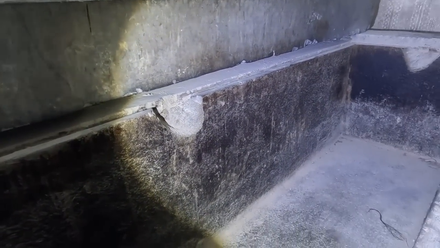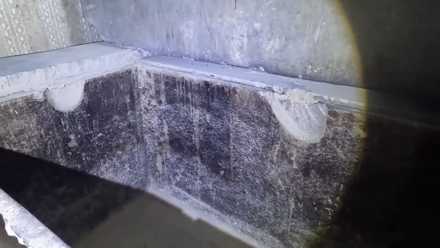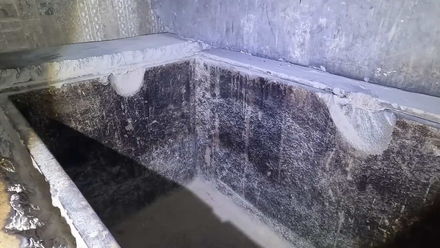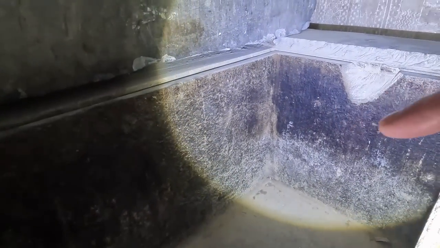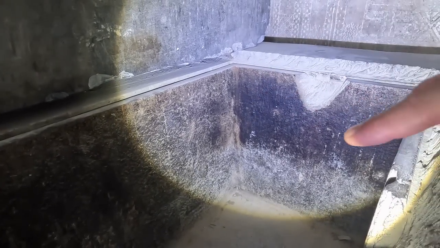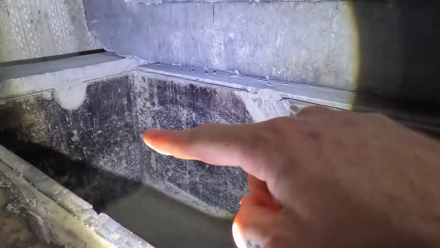All right, so here we have the container itself. And I've never noticed how blackened the inside of this container is. You can see here, particularly, how blackened the upper portion of this container is. And you can see that staining all the way across and through here and in through here.